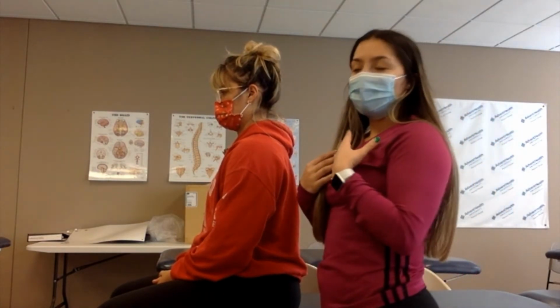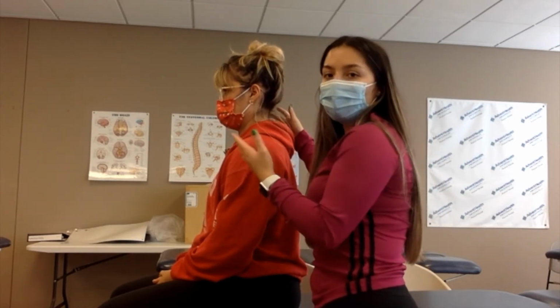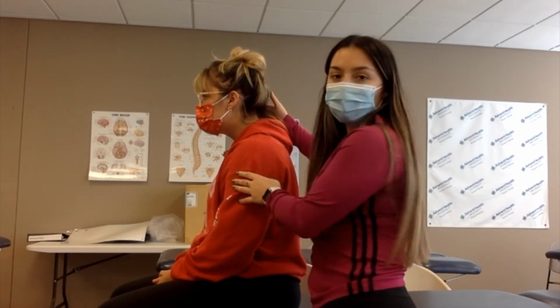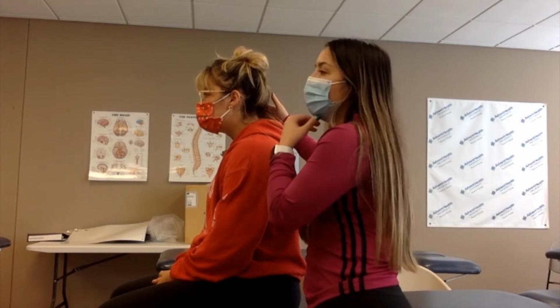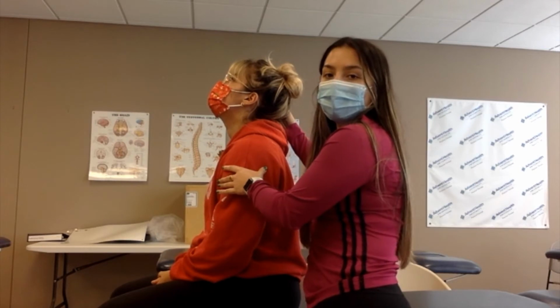Now going into extension, you're going to have the patient first in a forward head posture, then lift their chin, and that will really isolate out the lower cervical spine by going into that retraction protraction, and then the additional flexion extension is more for the upper cervical spine.